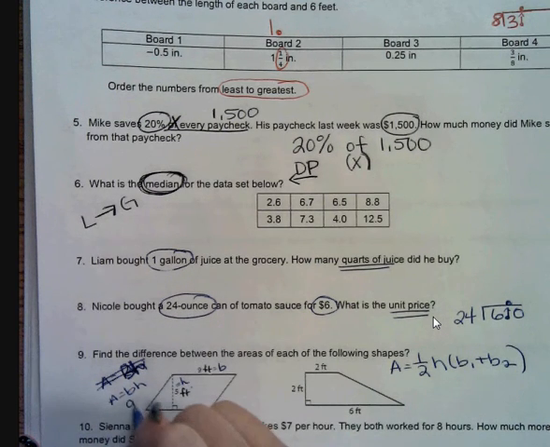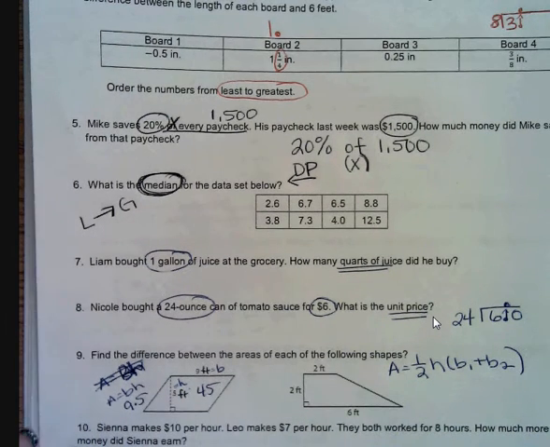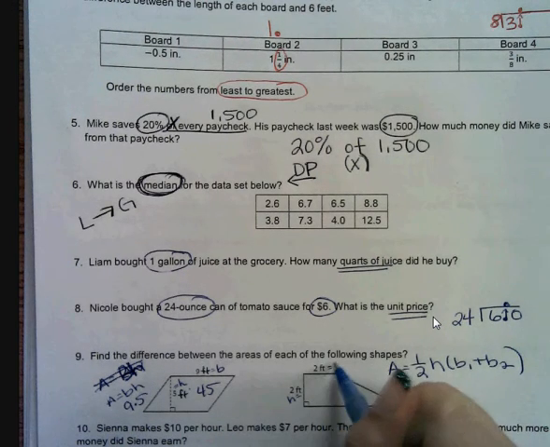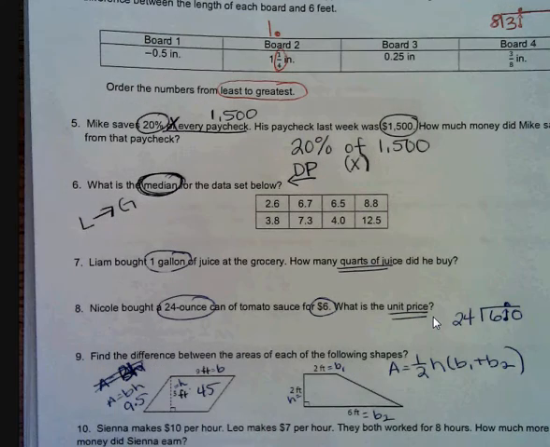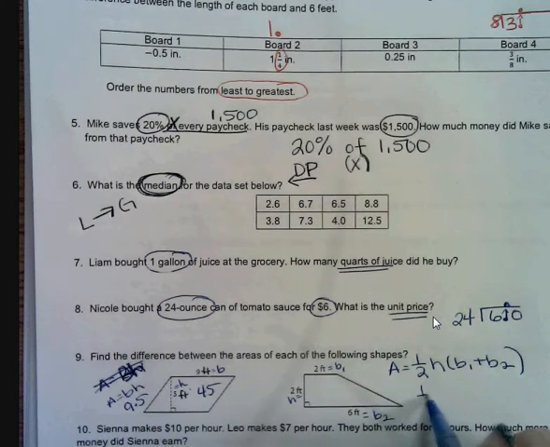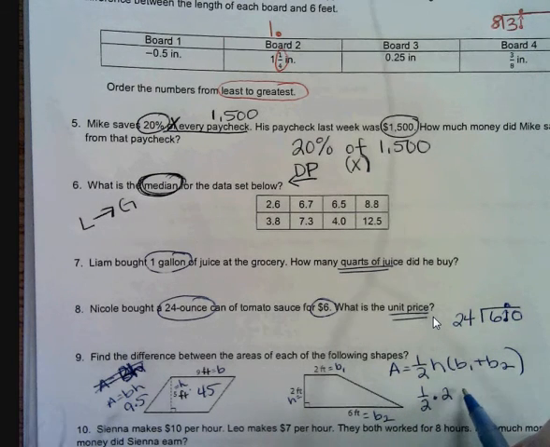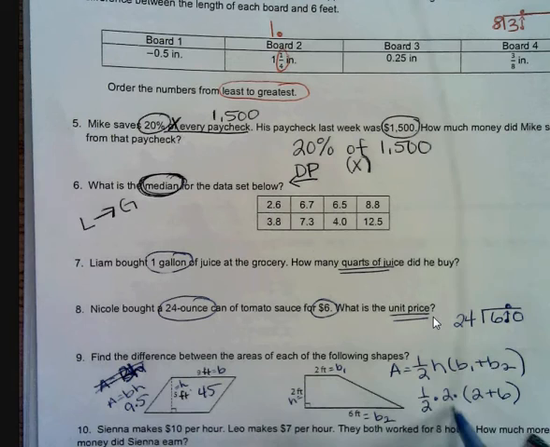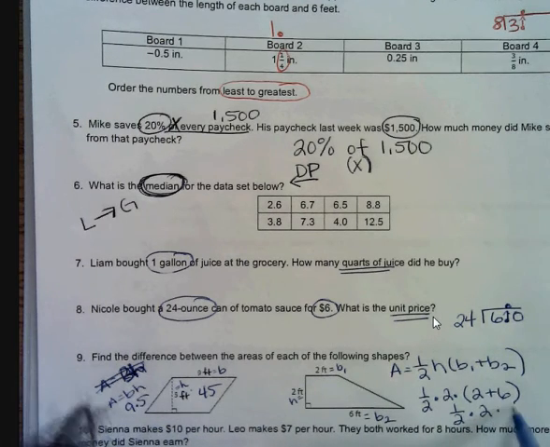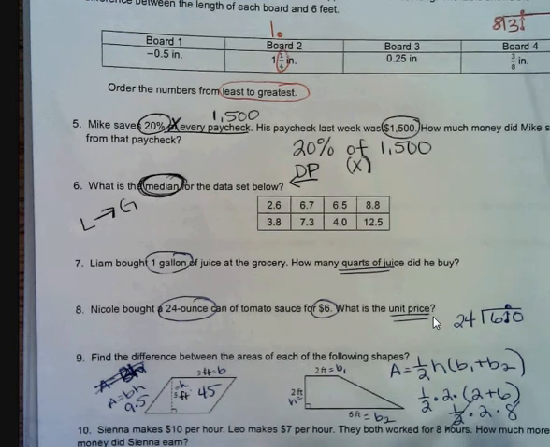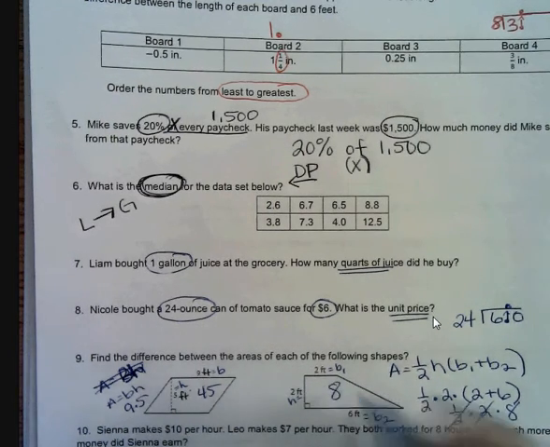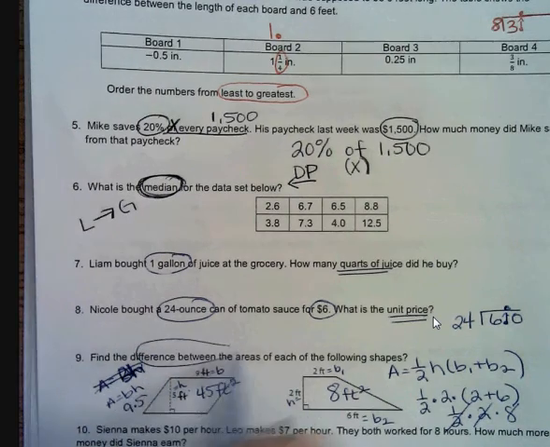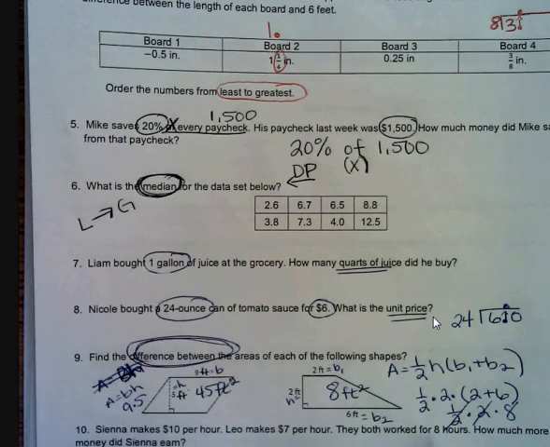So when you multiply them, 9 times 5, you should get 45. In this case, this is your height. This is base 1. This is base 2. So now we have to plug them in. We have 1/2 times 2 times 2 plus 6. Okay, follow through. 1/2 times 2 times 8. What's half of 2? 1. What's 1 times 8? 8. So this is 8 feet squared. It's 45 feet squared. And it says find the difference. I think you can find a difference between those two.